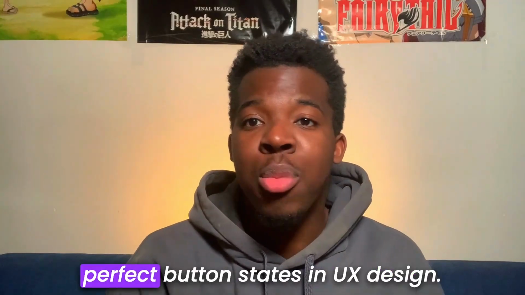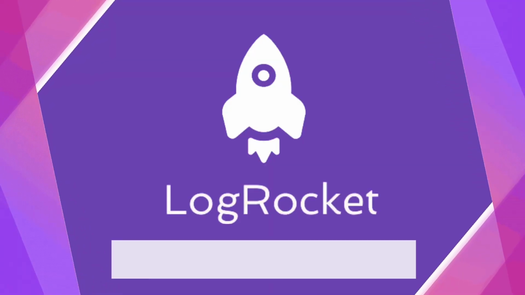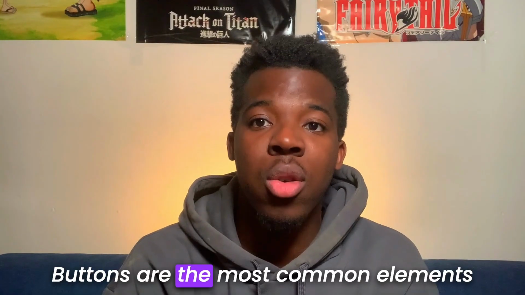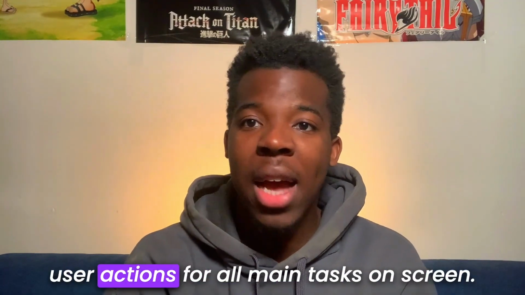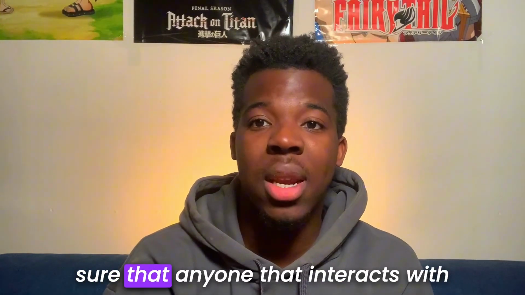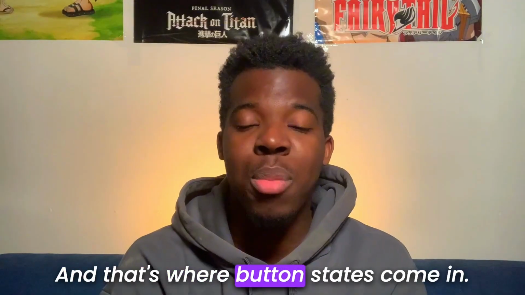Let me show you how to create perfect button states in UX design. Buttons are the most common elements in UI design because they help guide user actions for all main tasks on screen. And because of that, you want to make sure that anyone that interacts with your buttons knows how they work. And that's where button states come in.